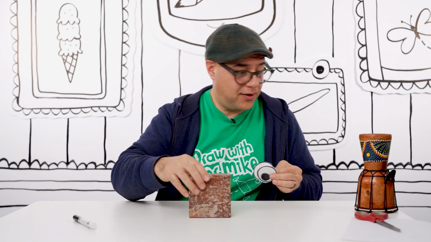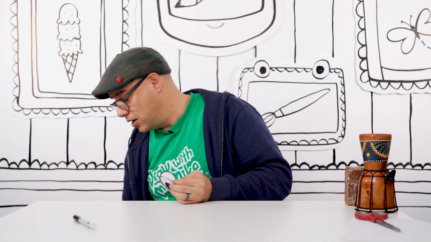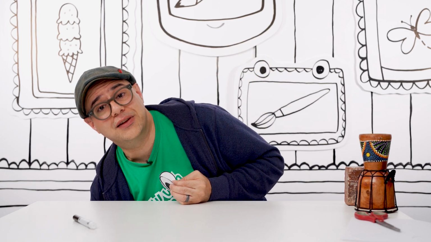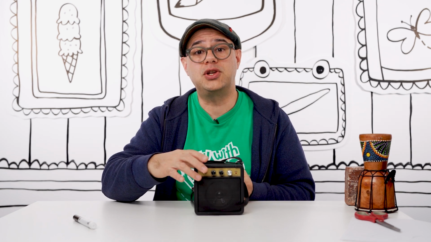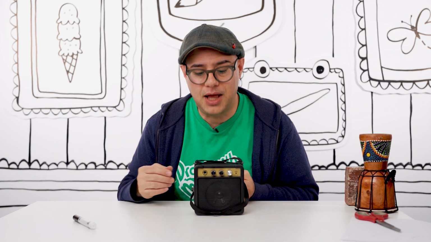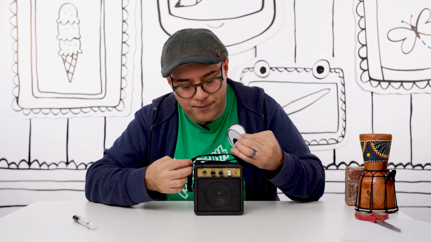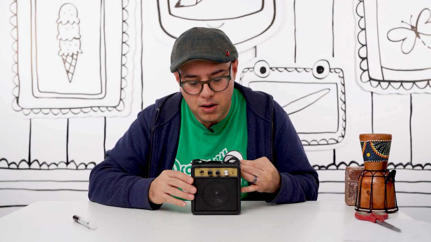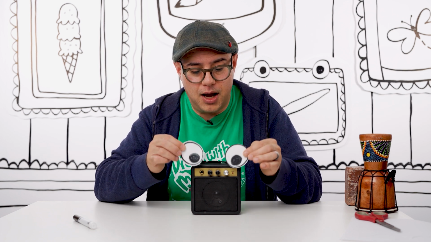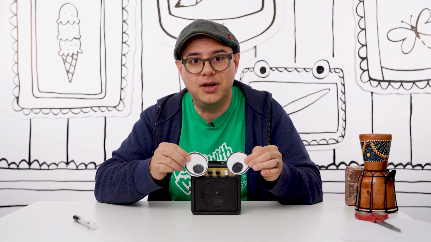Let's try something else. Now this is a good activity to do on a rainy day, or you could even do this activity in school. You can walk around your classroom and use your imagination and bring different objects to life in your class. So this is a mini amplifier. Okay, and it's like just a little speaker. But if we put eyes on it, doesn't it look funny?